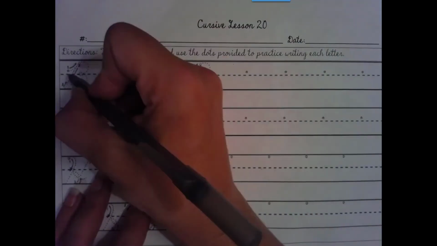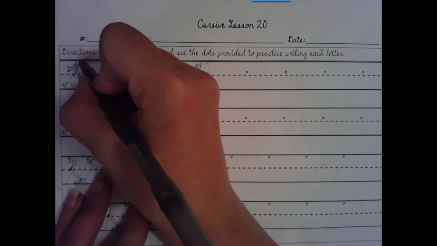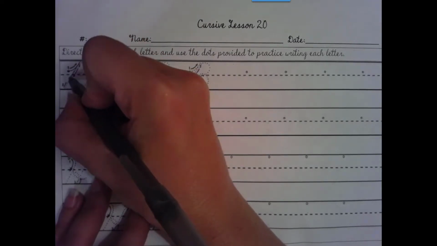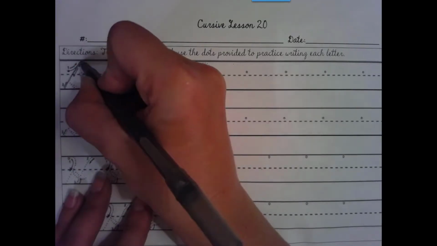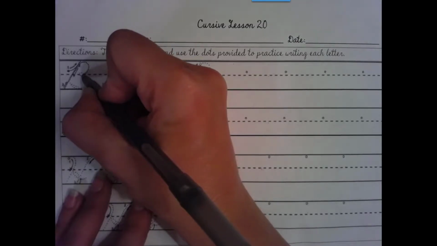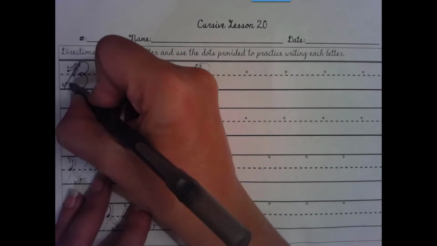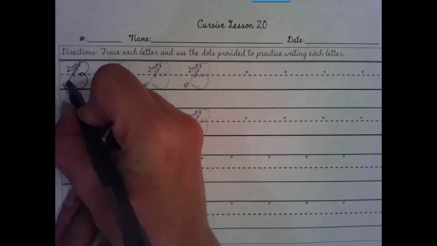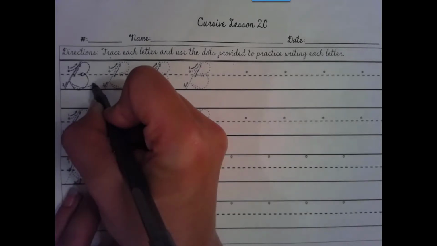Okay, so for B, we're going to start at that starting dot, slant up just like the letter P, slant down, retrace up, and we're going to loop. You can go and touch the line as you do with the P and the R, or you can loop right here and go down, touch the line. And if you notice, there's another little line here because we're going to make a tail that comes across to connect to the next letter.